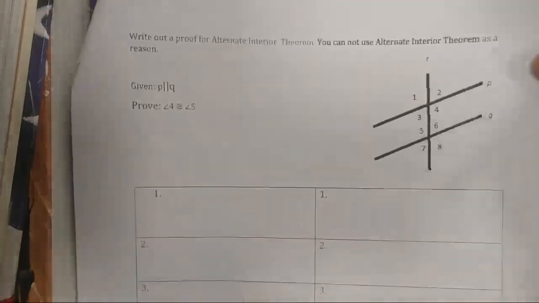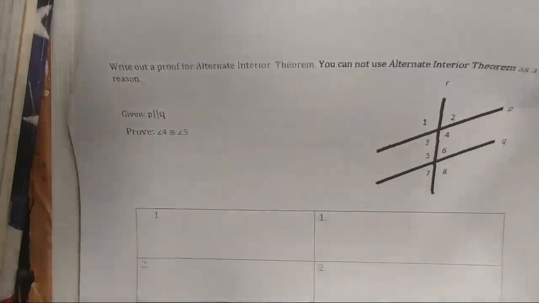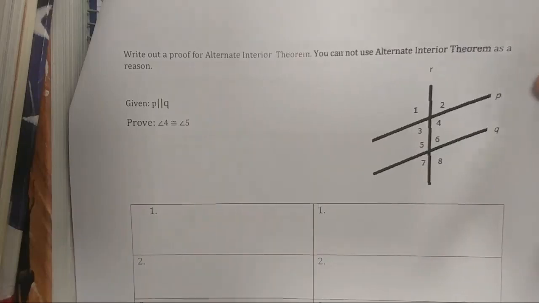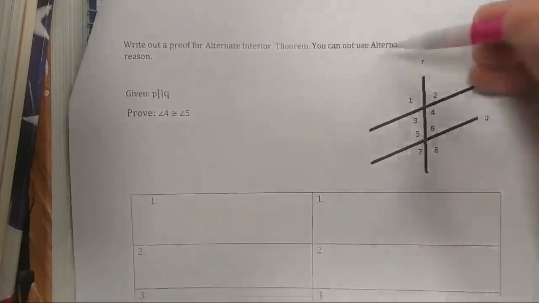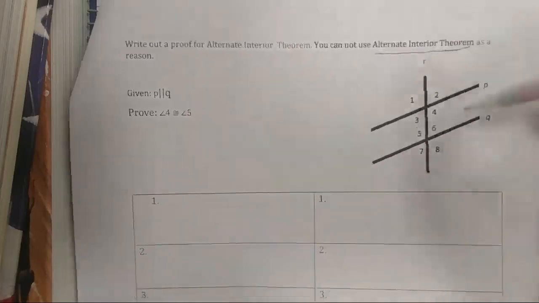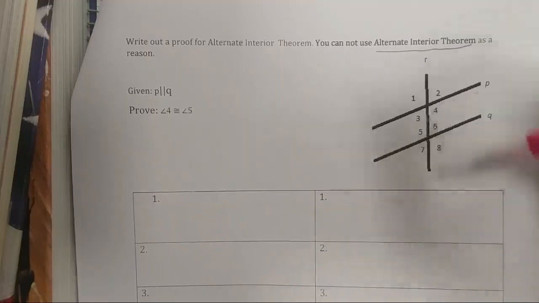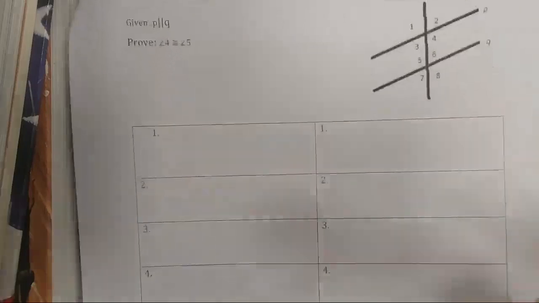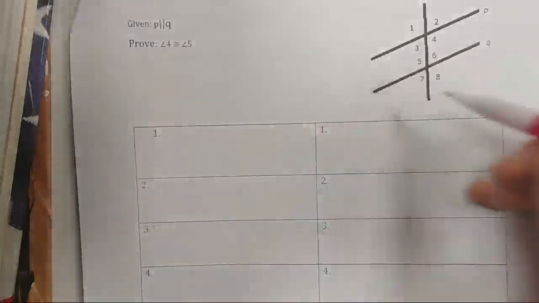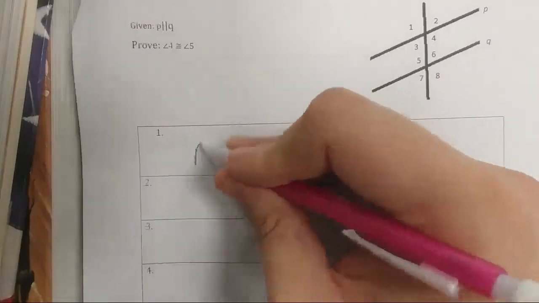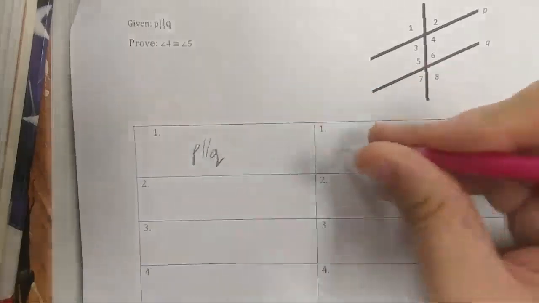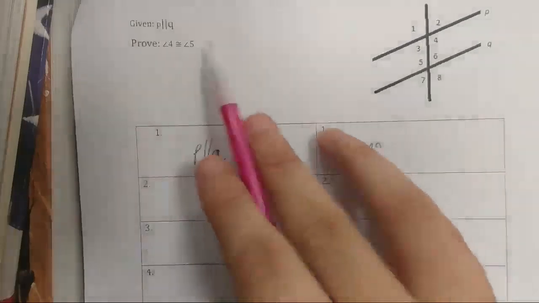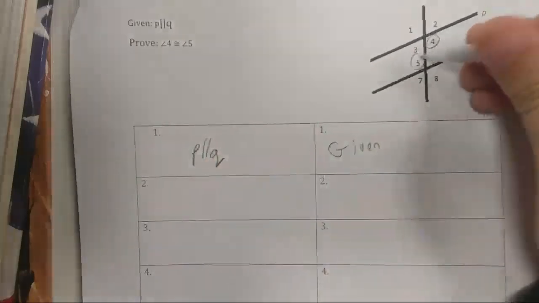Okay, so write out the alternate interior theorem proof, given that you can't use the alternate interior theorem as a reason. While alternate interior is a theorem, one thing you can use is corresponding. Corresponding angles is a postulate. So this had a lot of options. So P parallel to Q, always start with your given, that's always safe. I want angle 4 equals angle 5, so I'm looking for this one equals that one.